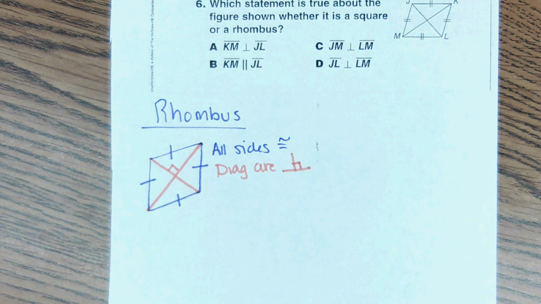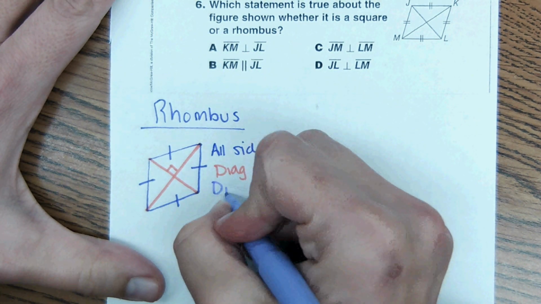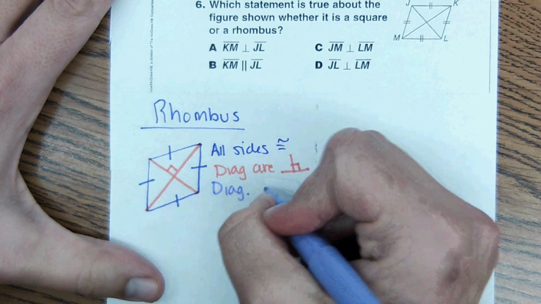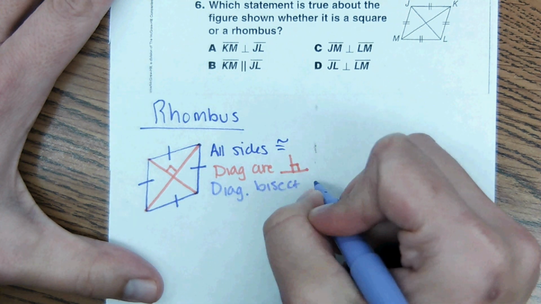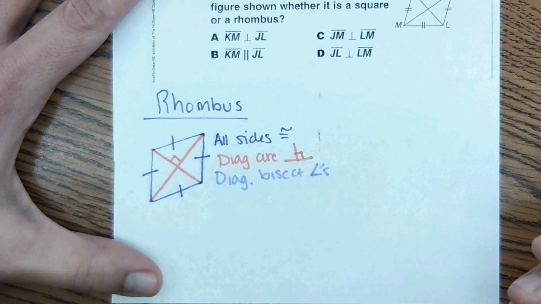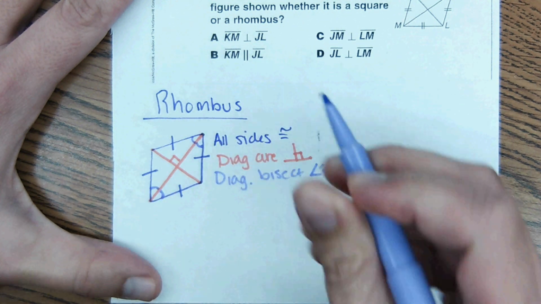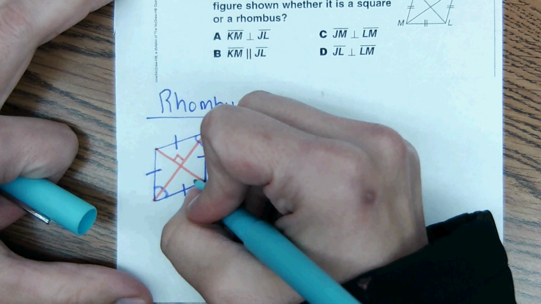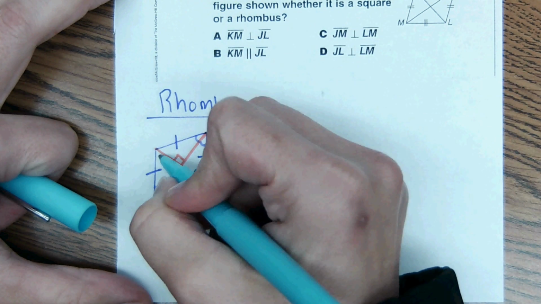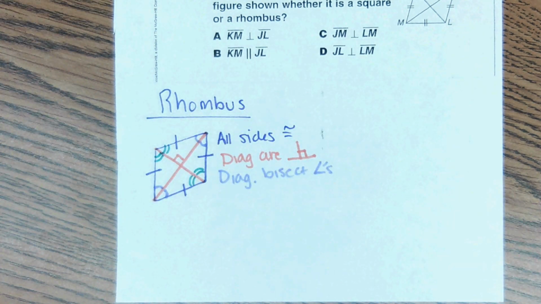And then also, the diagonals bisect the angles. So what that means is like these diagonals, they bisect the angle so it's the same measure on both sides of that diagonal. Those two, and then this angle is the same measure as this angle over here, and this angle is the same measure as this angle.